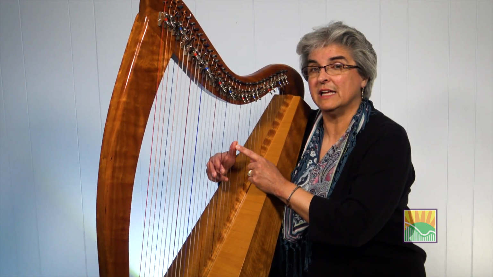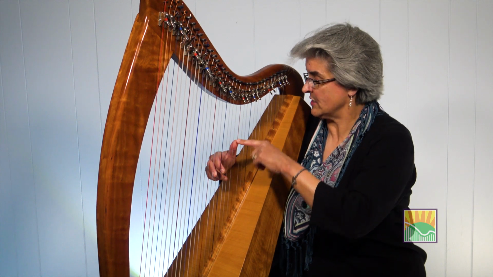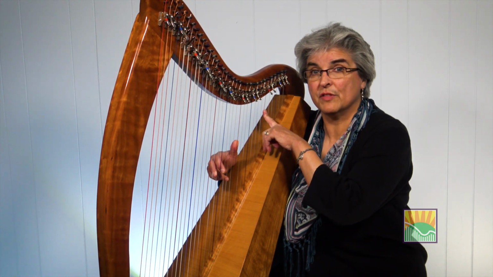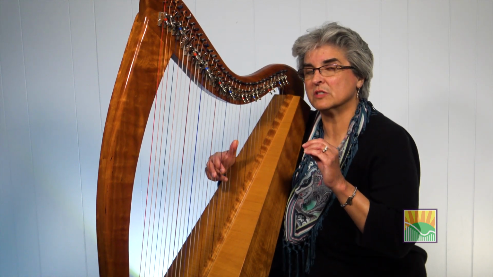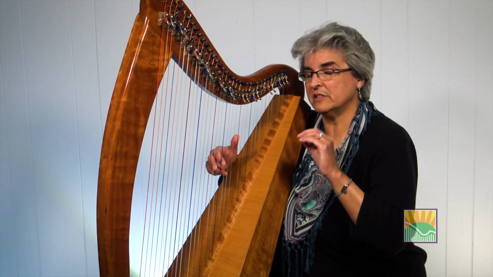Now my thumb is leading, and we're going to start on C and we're going to end on C with our thumb. So here's what happens. It's the same 3 notes, but they're rearranged and they have a little different sound.